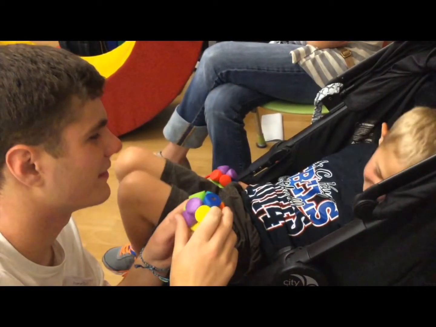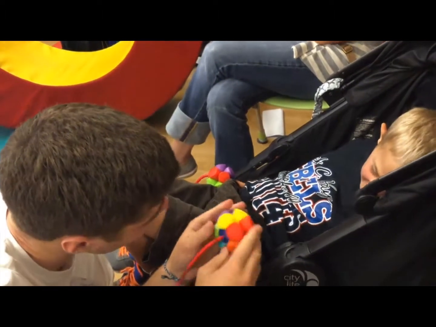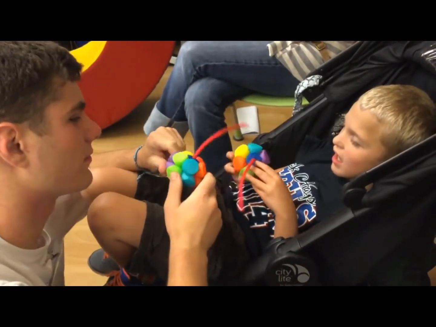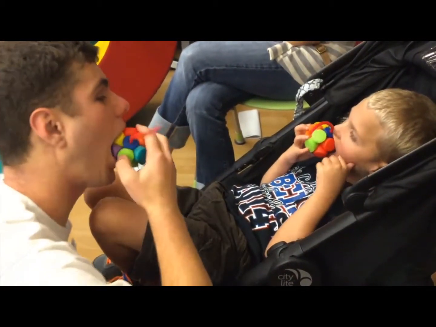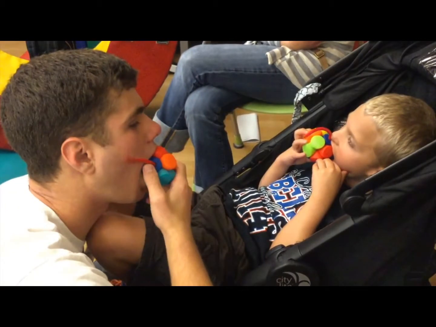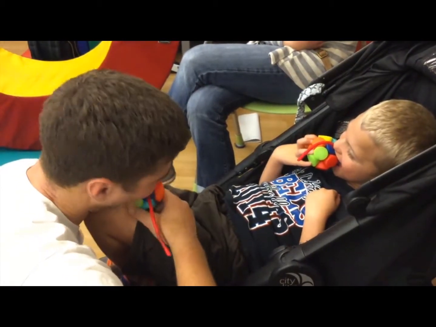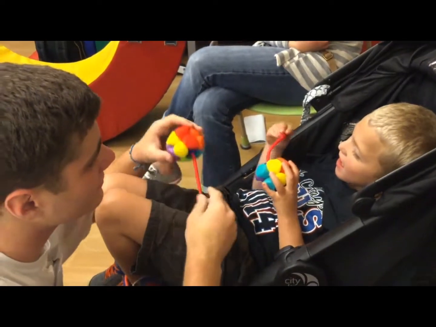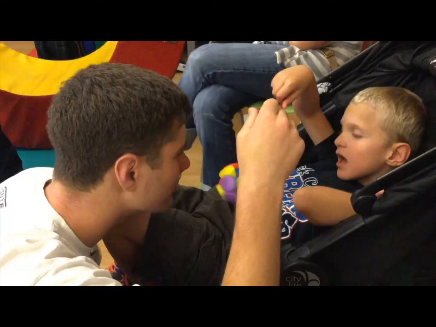Cameron takes a short break and turns his face into the side of the stroller. Cameron bites on the whole ball and looks at his brother doing the same thing. Hollis and Cameron twirl their balls by the string and bump them together. Both seem to be smiling.